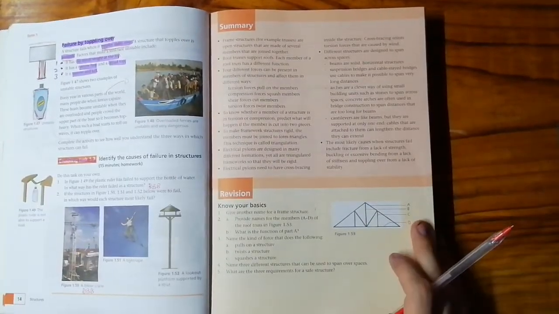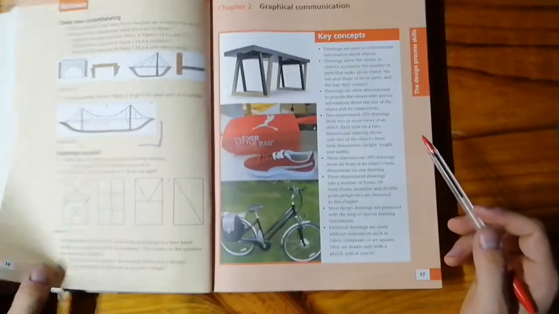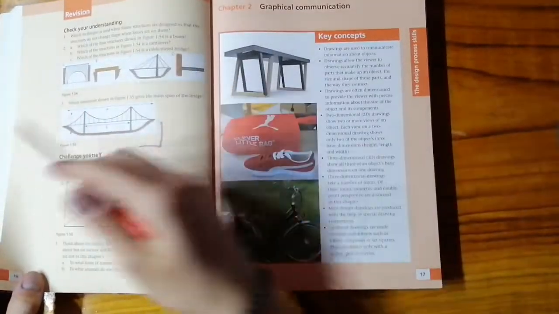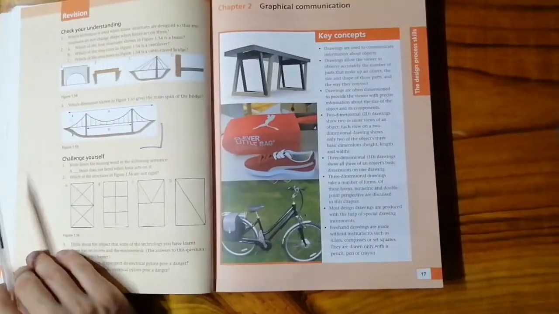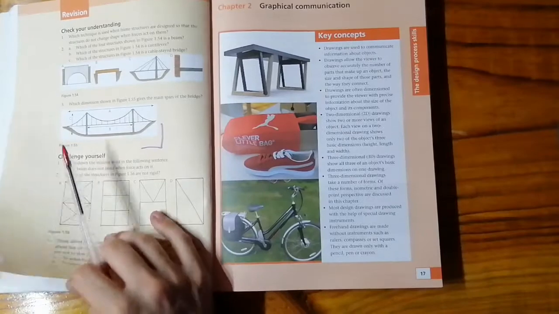So now the revision activity on page 15 and page 16, you guys can also go and do as well. If you guys can do this revision activity, then you will be also set for this chapter. If you can do this activity and get 100% for it, then you guys will be very confident in the exam as well. So I just asked you a few questions.